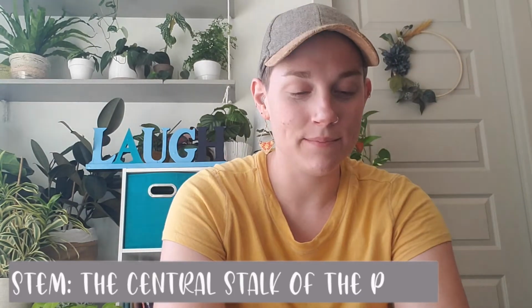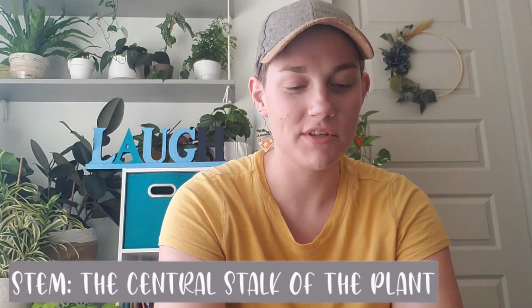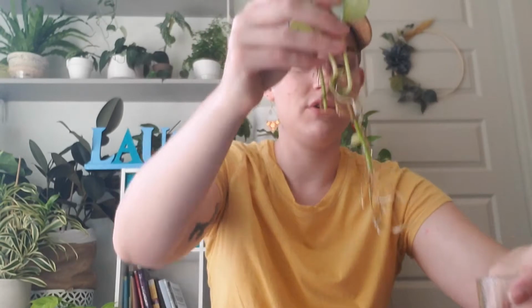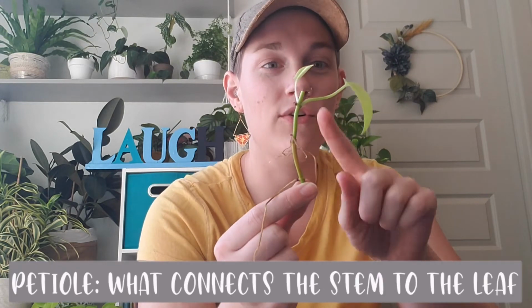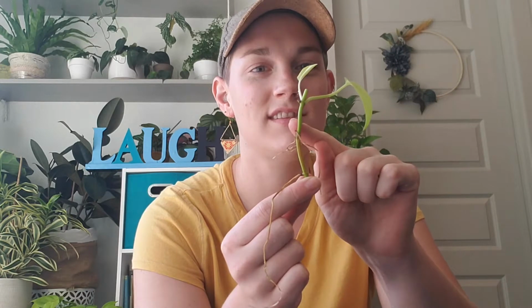Next, a stem. And I actually was getting stem and petiole confused, so I'm just gonna take these all out of here just so I can show you different parts. So here's a good example. This right here is the stem, right? It's like the main connection point for different leaves of a plant. The petiole is the stalk that connects the leaf to the stem. So I was thinking I would have called this a stem too, but this is actually a petiole.